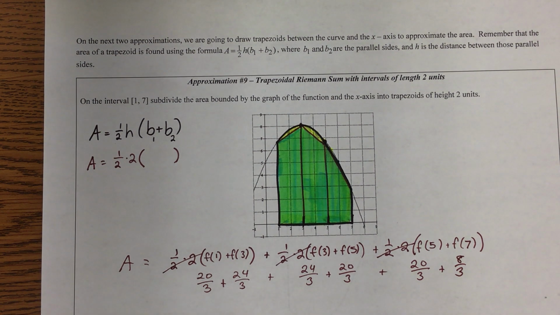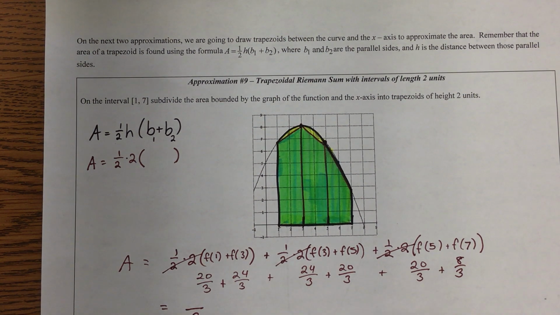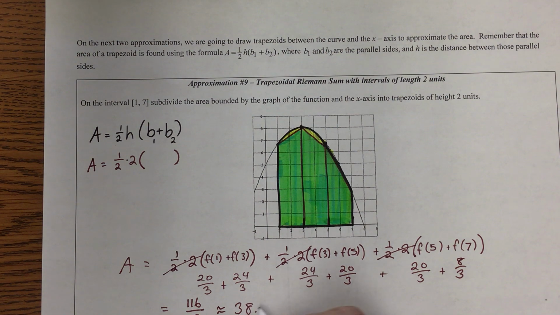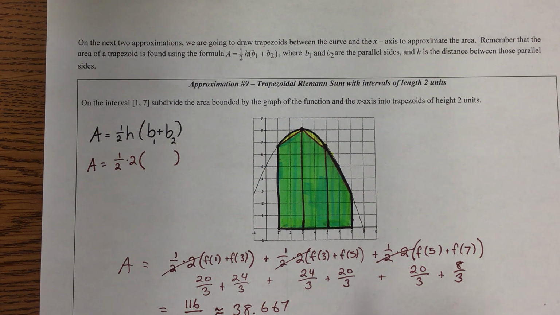All right, so we just add them all up by adding all the numerators and keeping it over 3. 20, 20, 20 is 60, 70, 80, 90, 100. And 8 twice, so 116 over 3, which is 38.667. Calculus, so 3 decimals, or leave it as a fraction, I don't care.